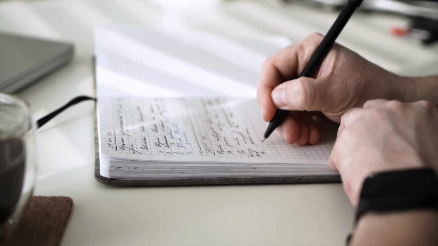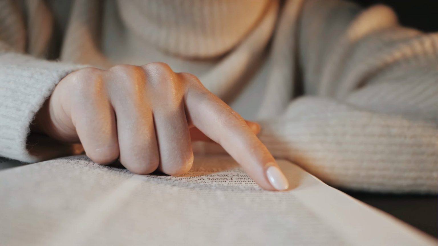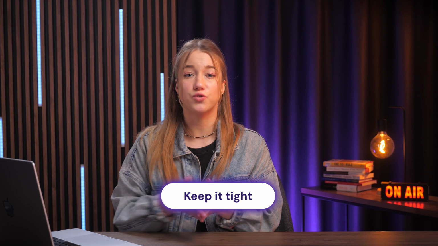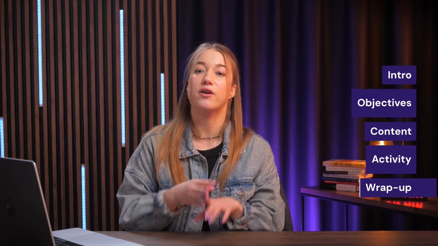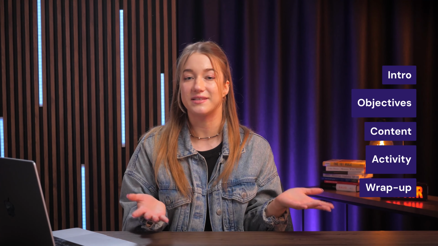And once that's clear, break the course down into really logical sections. Think of these like chapters in a book, basically, and each one should tackle a really specific part of the bigger picture. It's important to keep things tight here, so try to plan for just enough content in each section to make it digestible, but not overwhelming. And always follow a really simple, repeatable format: intro, objectives, content, activity, and then wrap up. And then just rinse and repeat that.